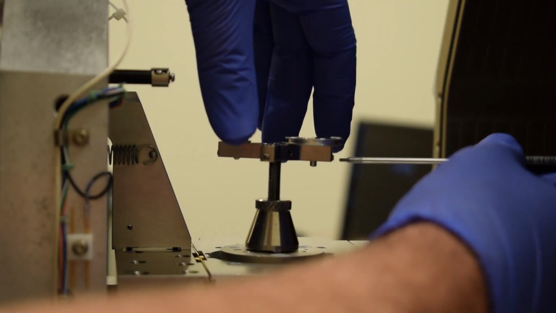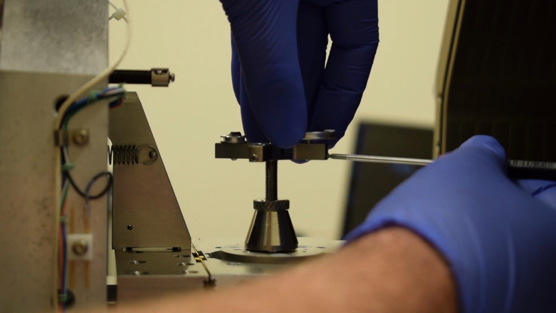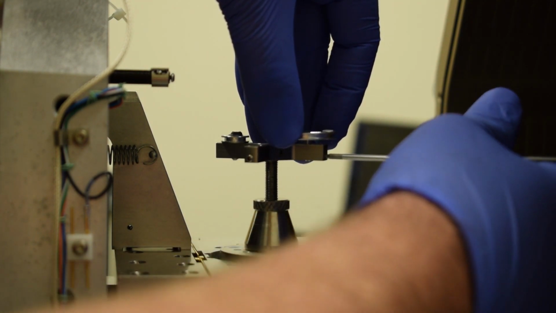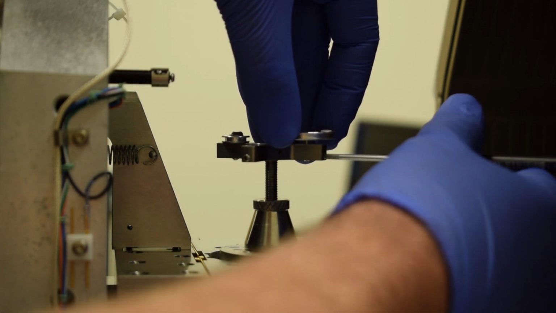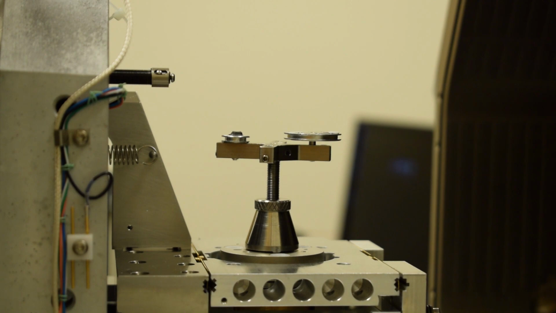So what I'm going to do is carefully raise up this sample slightly and then tighten the set screw. And then I will double check the height and confirm that I have now gotten the two samples at approximately the same height.